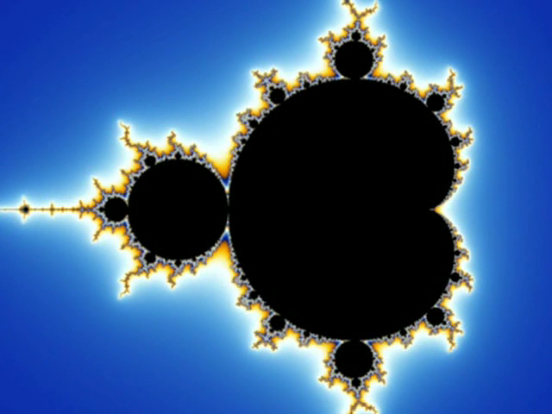We'll paint it black if it's in the Mandelbrot set. And if it's not in the Mandelbrot set, why don't we say paint it blue? And so we have a picture now of the numbers in the Mandelbrot set. That'll be the black part of the picture, and then the blue part of the picture will be the numbers that aren't in the Mandelbrot set.